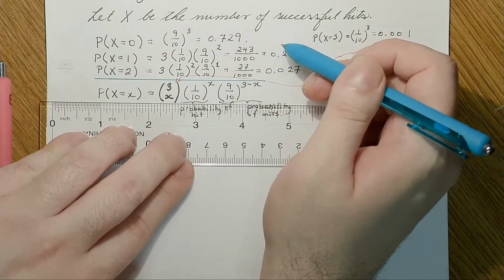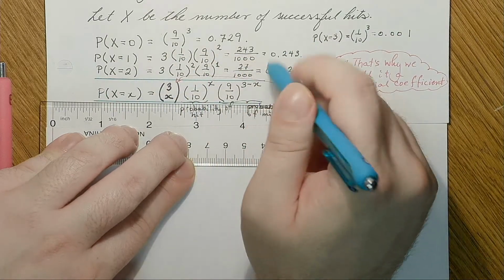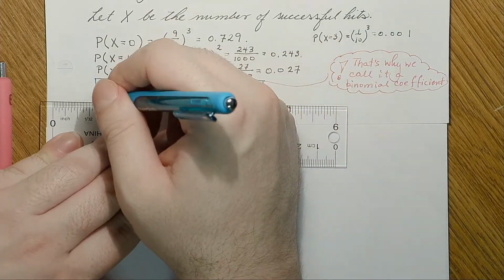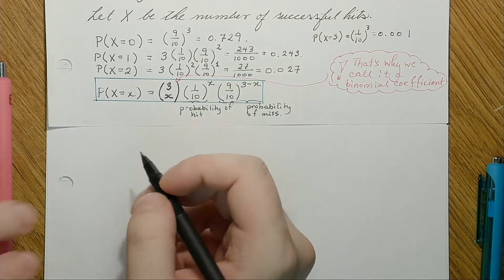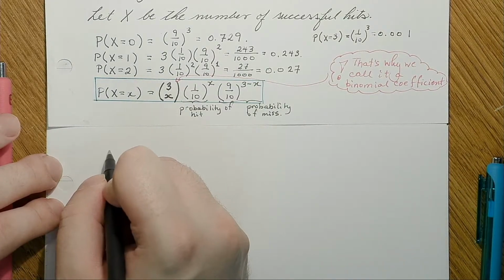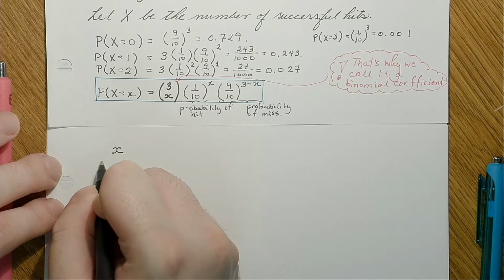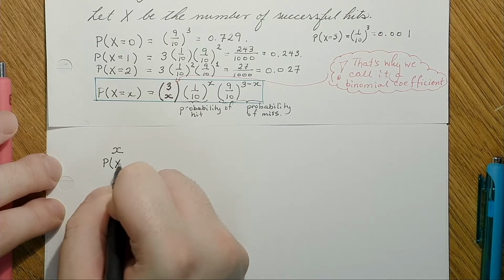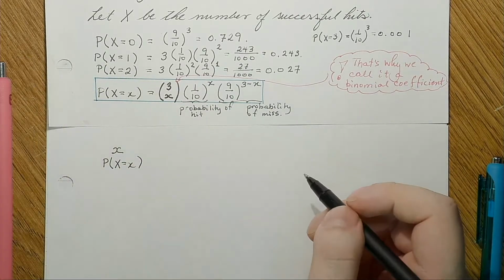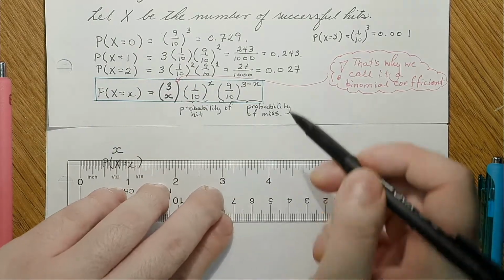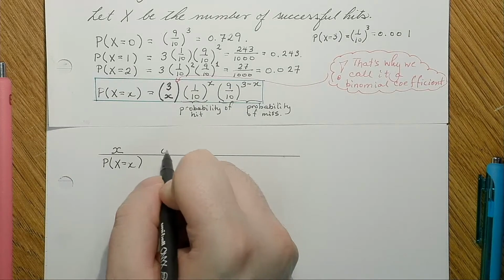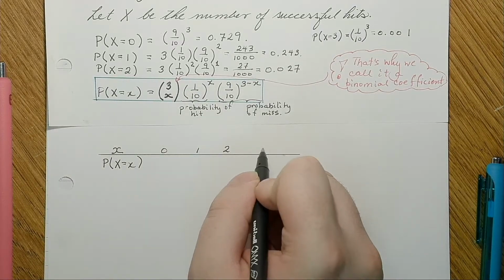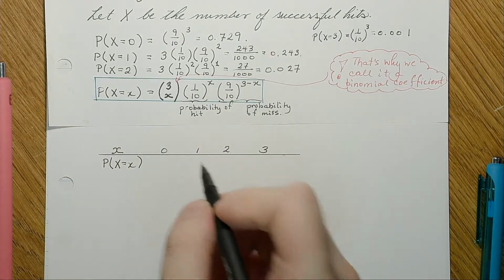So you can write the PMF like that as a formula. You can also write the PMF as a table. Something like this.